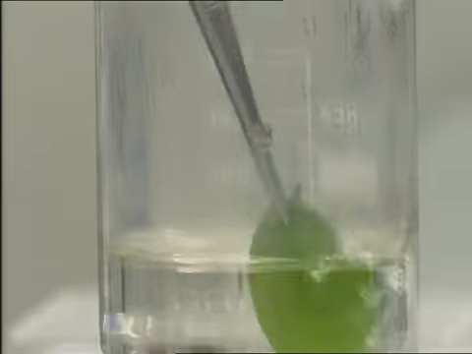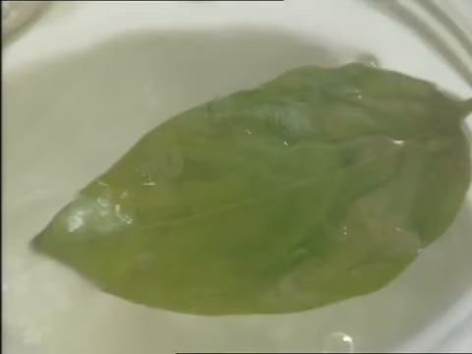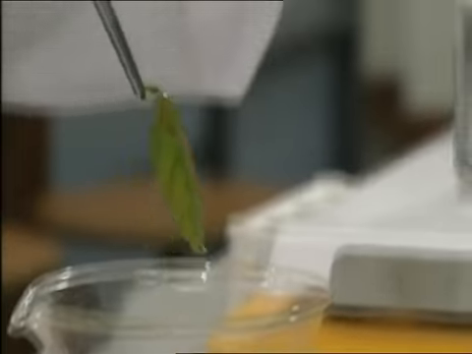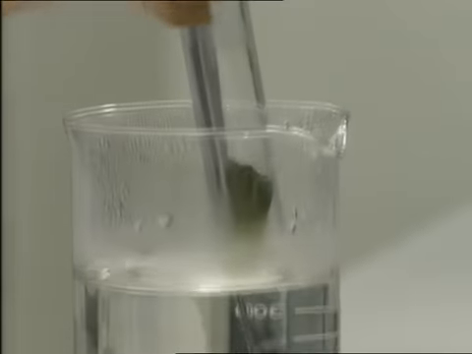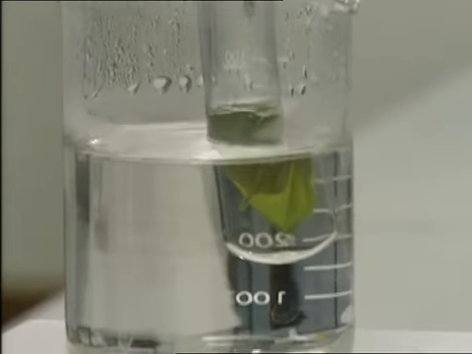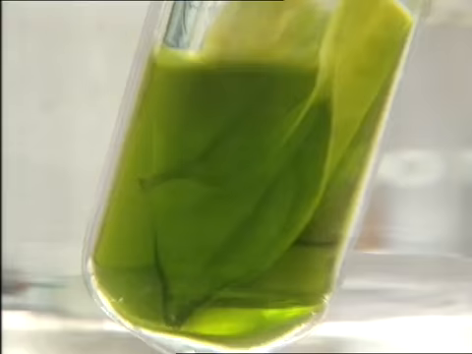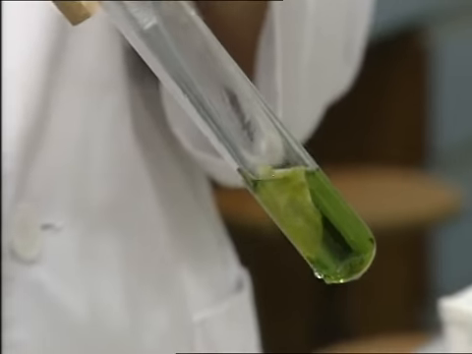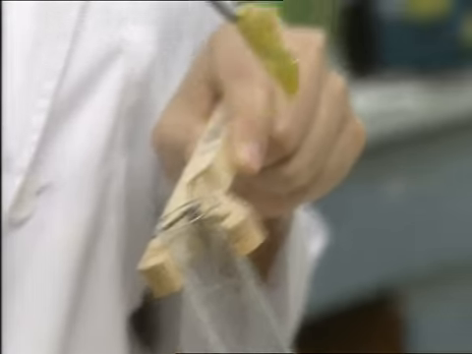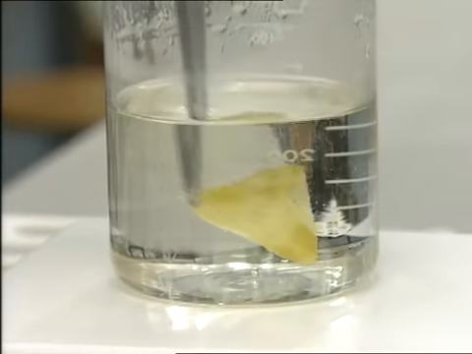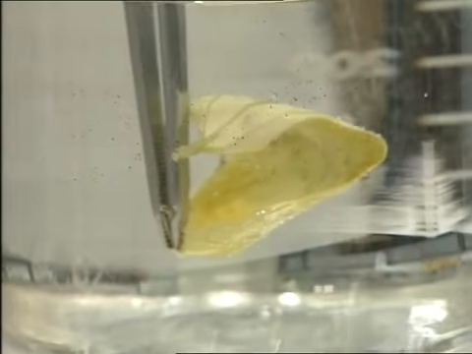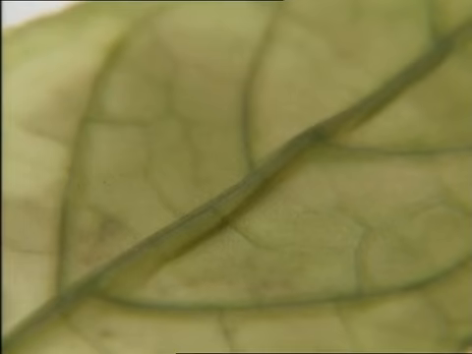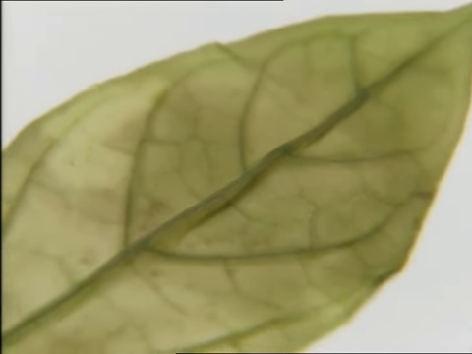Place the leaf in hot water to kill its cells and to allow chemicals to pass through the cell membrane. Next, transfer the leaf into heated alcohol to remove the chlorophyll. The leaf is bleached so as to better reveal its structure. Place the leaf into warm water to remove the alcohol inside the leaf cells. Finally, place the leaf on a piece of white tile.